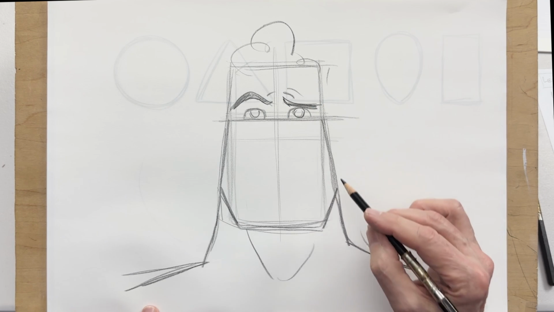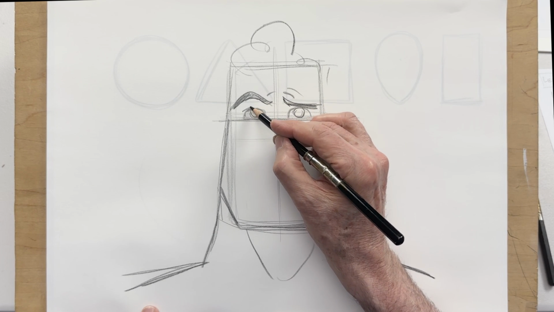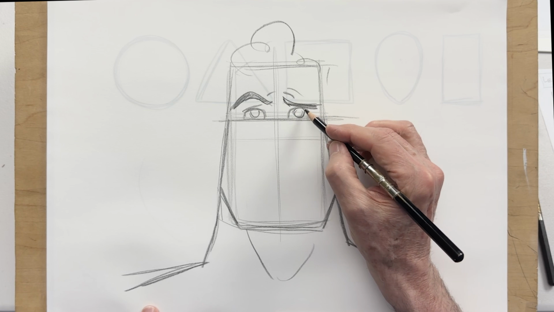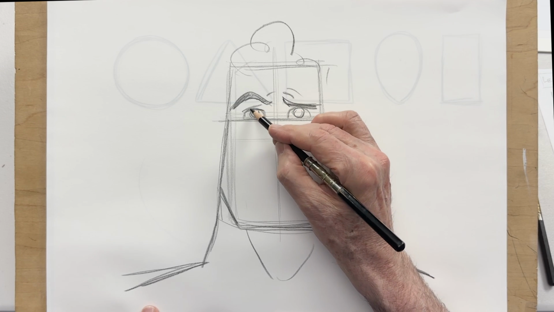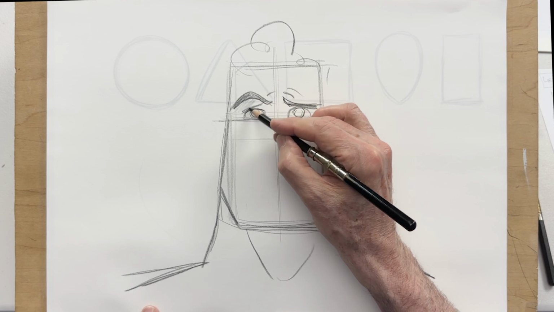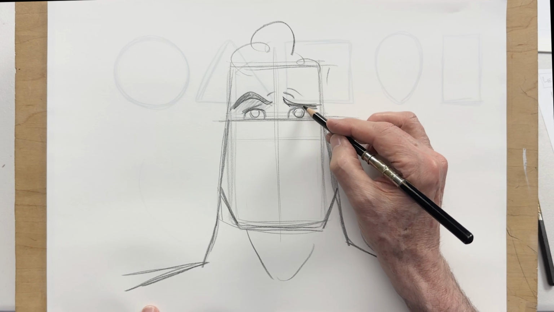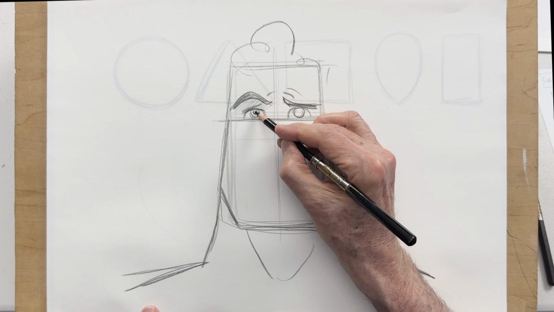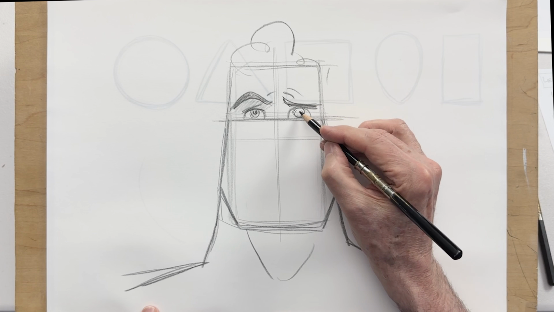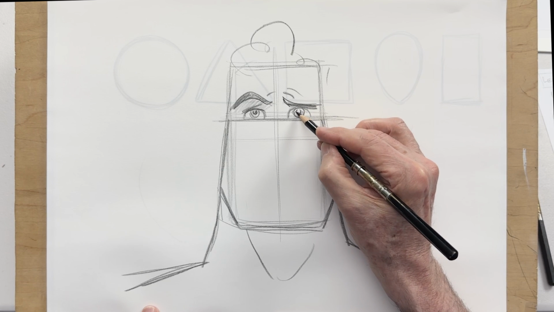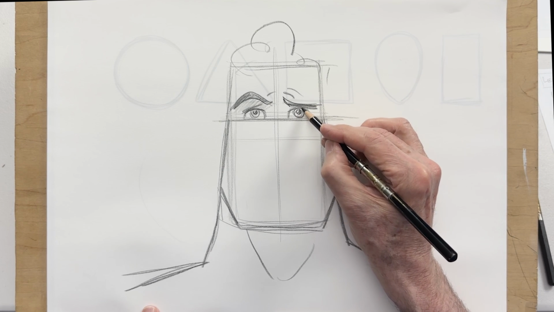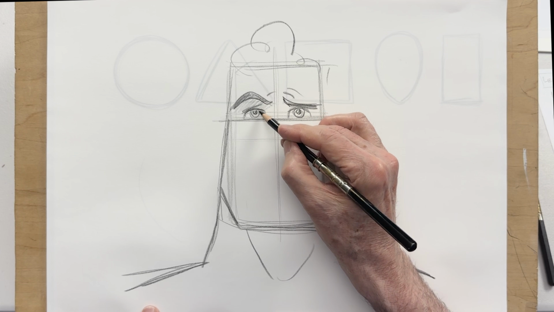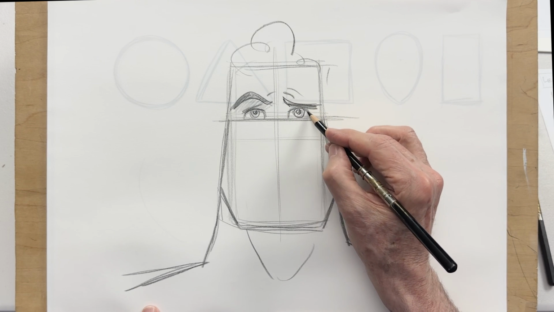A couple of wrinkles there. Give him slight eyelids. Shade those in just a little bit, just to give it a little bit more depth. I'll give him a pupil. Makes his eyes just a little more radiant, and maybe even give him a slightly cast shadow.